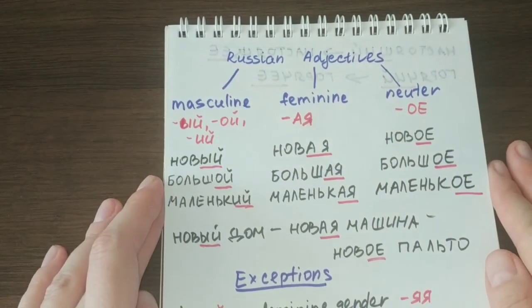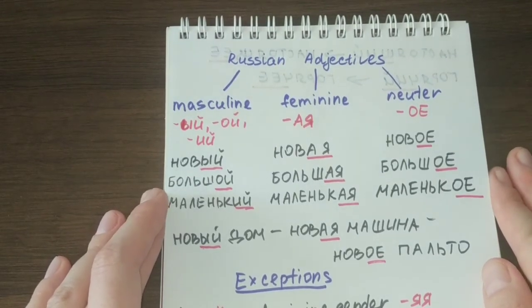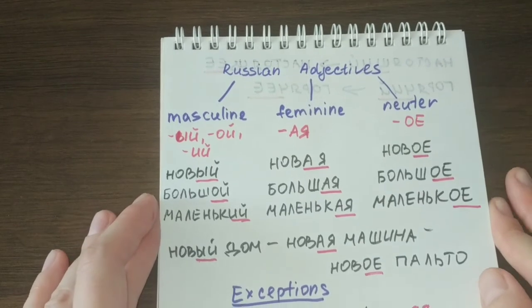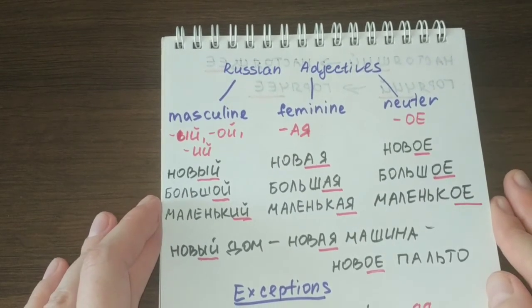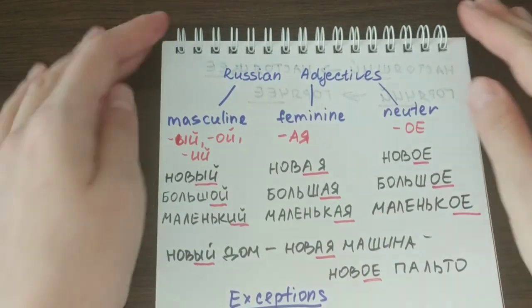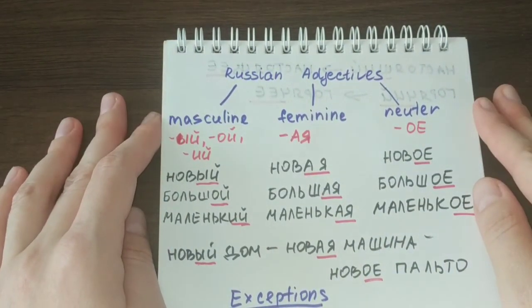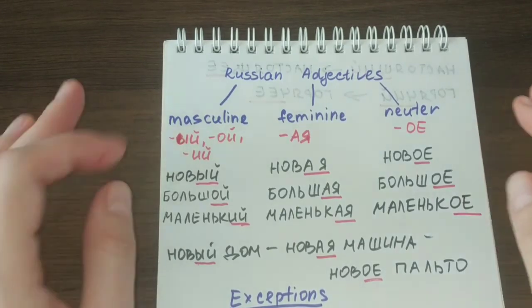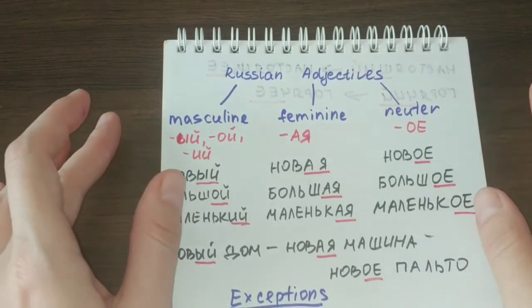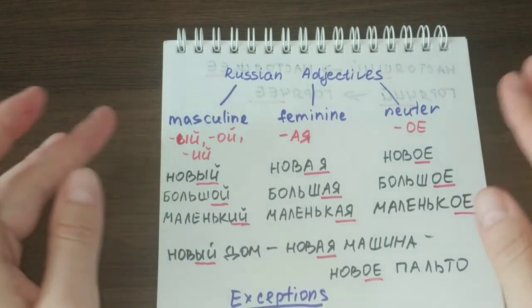So just try to check any resources that you have so that you will be sure you're not making any mistakes. But I promise you, when you continue further into your studies, when you read and listen to more Russian, it will be very easy for you. You'll get the hang of it, and there will not be any difficulties for you with that aspect.